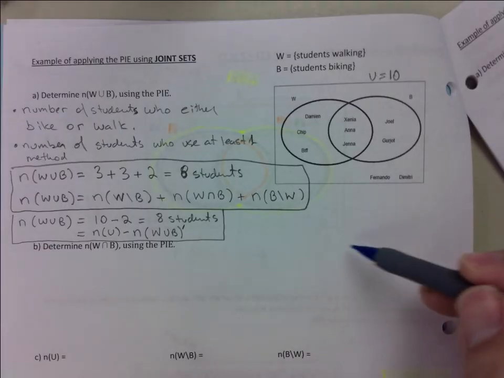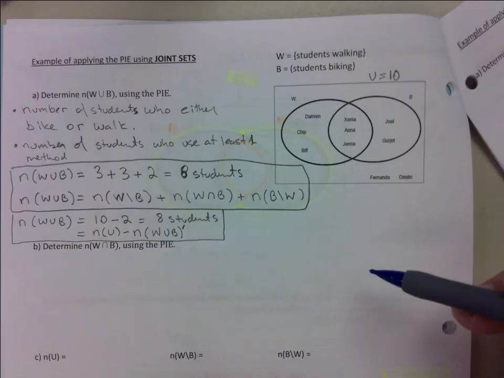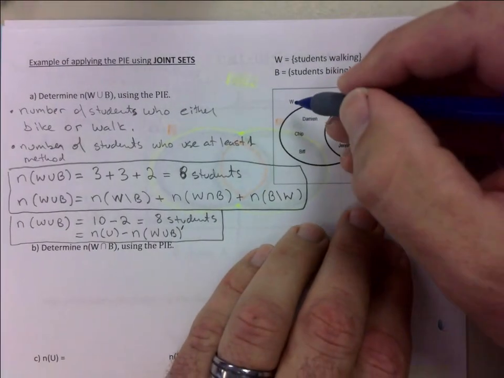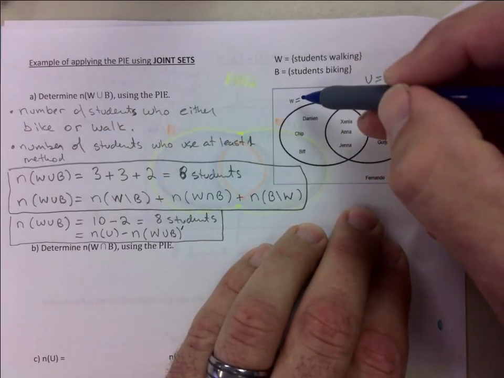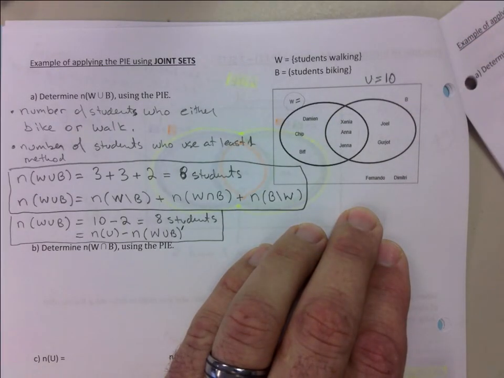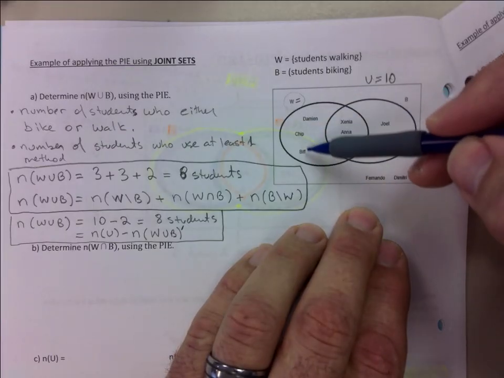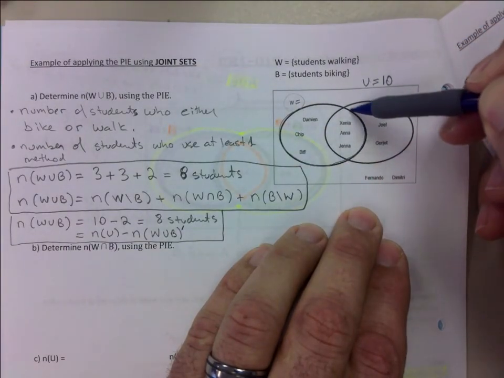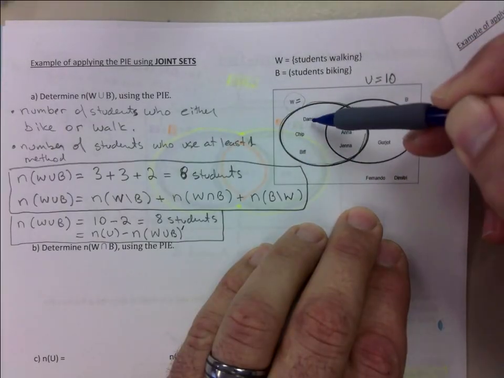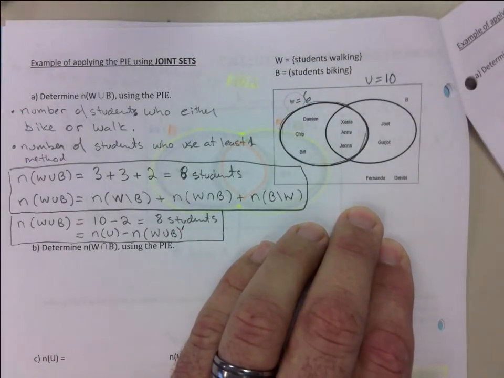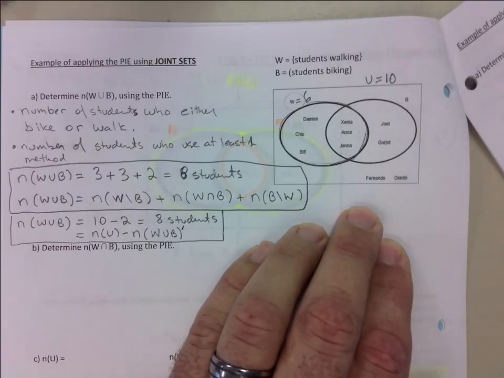And last but not least, we're going to do the third one here, the one I will introduce. This one is probably a little different. Let's go up here real quick to the diagram. How many students are walking in this scenario? 3 are only walking. But look at the circle, walking. It includes all of this, right? So it's 3 and 3. So there are actually 6 students in this case. If I asked you, do you walk to school? You would say yes. 6 students walk to school.